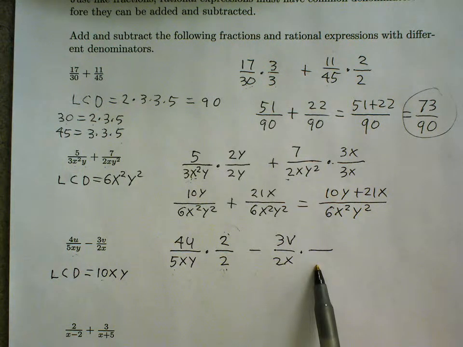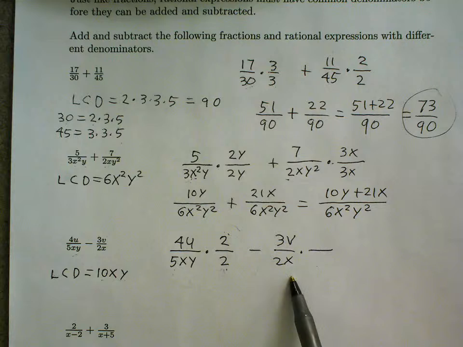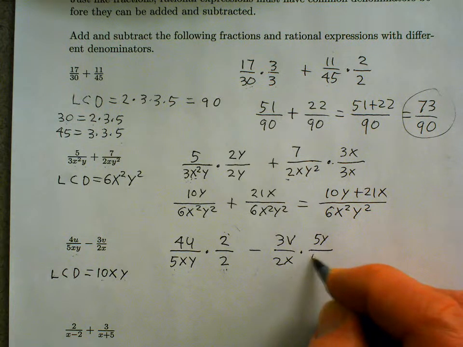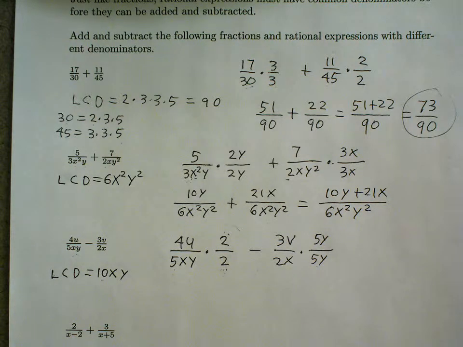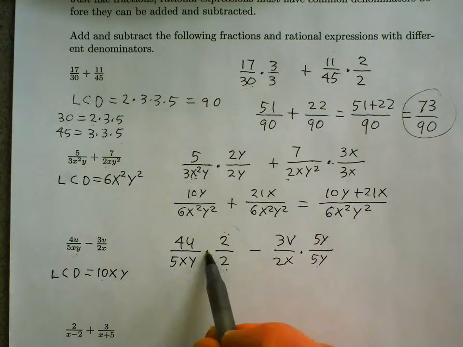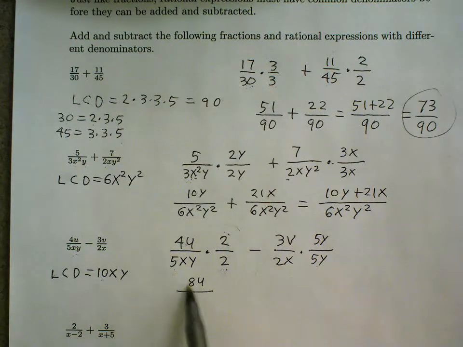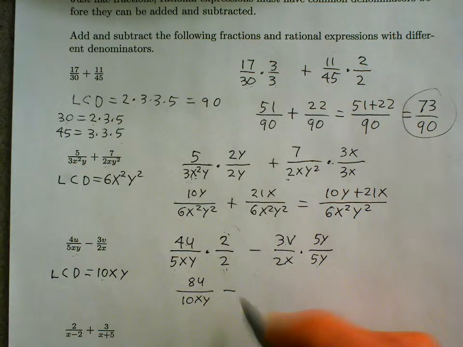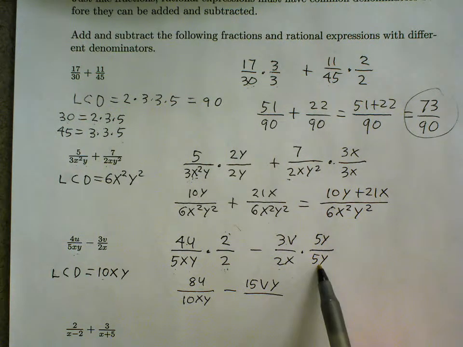Okay, for the other one, we're going to multiply 3v over 2x by 1. This time, the form that 1 takes is 5y over 5y. Okay, in the next step, simplify these multiplications. This one, 4u times 2 is 8u. In the denominator, 5xy times 2 is 10xy. And then we're subtracting this one, the numerator, 3v times 5y is 15vy. And the denominator, 2x times 5y is 10xy.